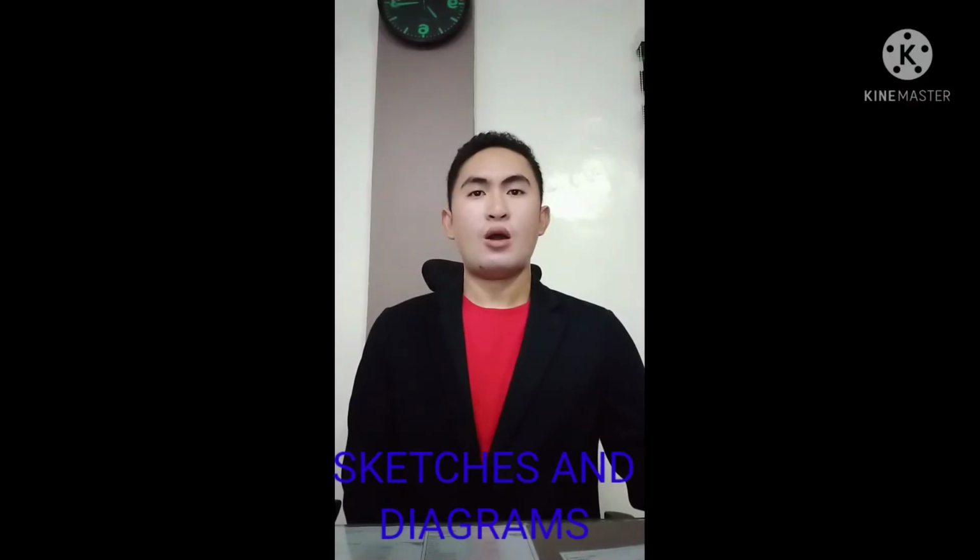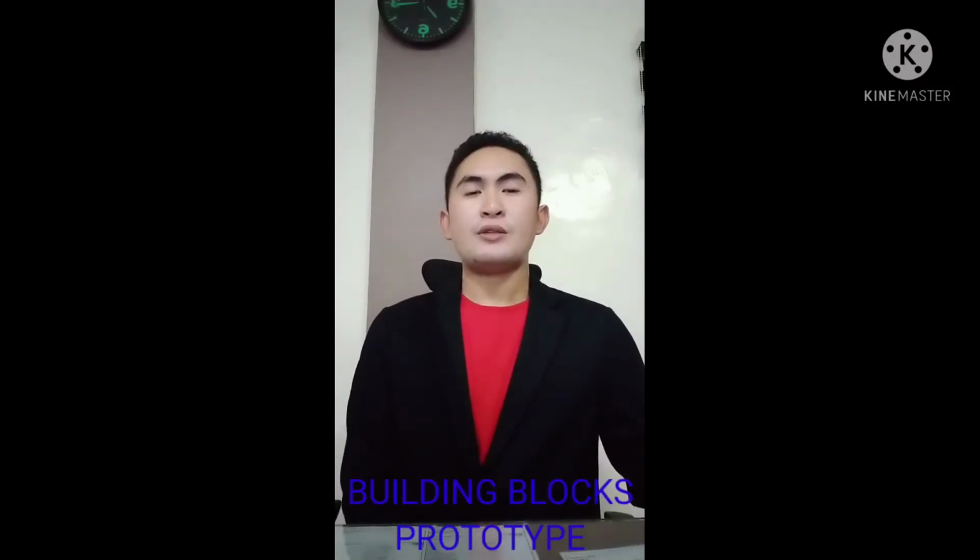Storyboarding. This is a presentation of a prototype scenario using a series of drawings or pictures to visualize a sequence of events. Building block prototype. Beyond the idea of having fun with building blocks, the toy's versatility and ability to stimulate creativeness has made this toy a valuable tool in prototyping.